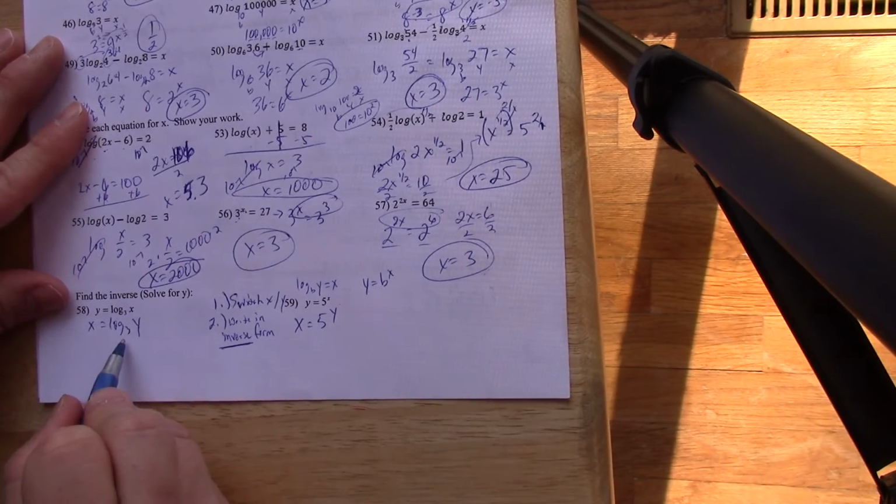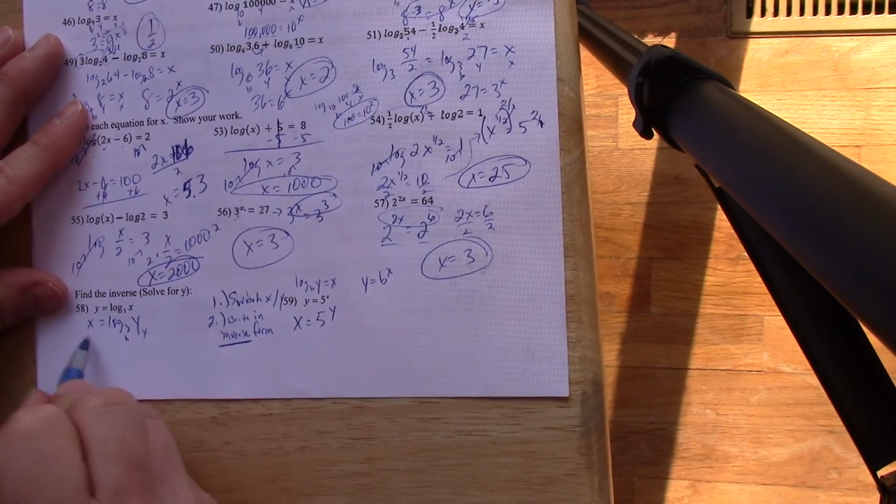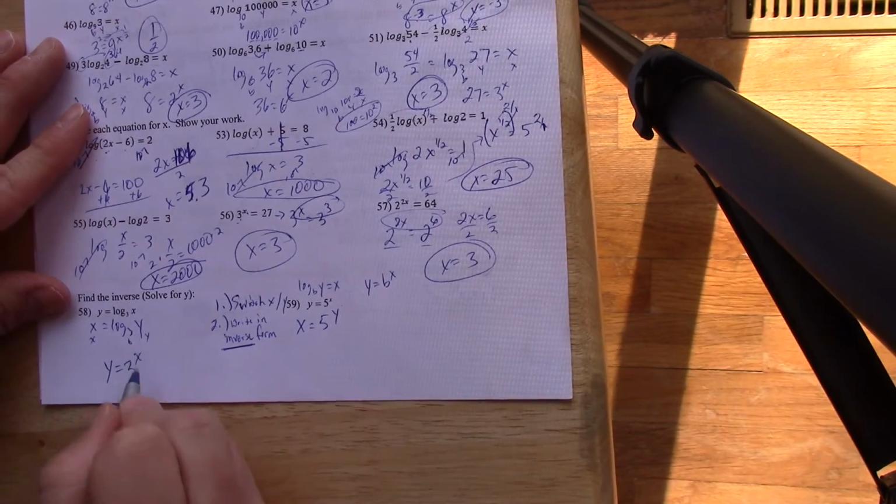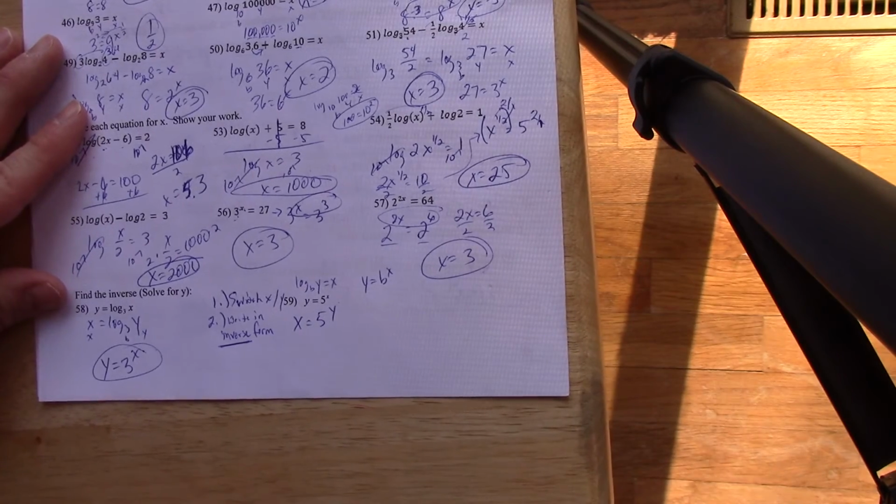So I identify what y, b, and x is. This is my b, this is my y, this is my x. I'm just going to plug them into the other form. Y equals 3 to the x power. And that's it, ladies and gentlemen. I'm not trying to make it harder than that.